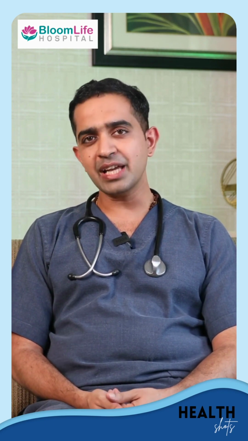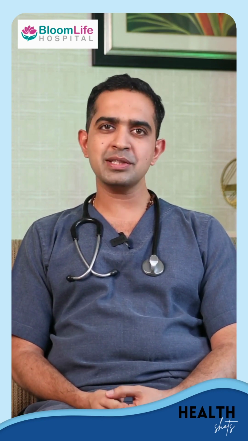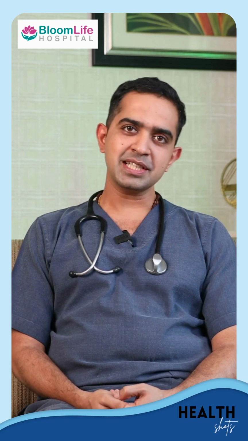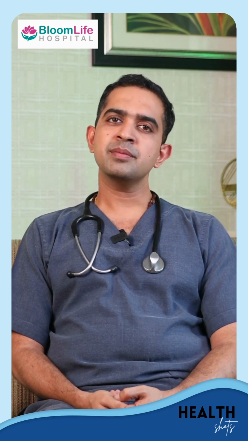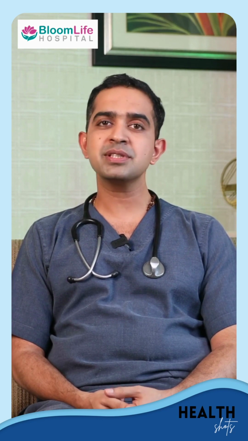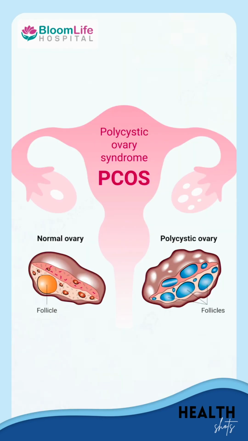Now as far as diabetes is concerned, it is usually associated with metabolic derangement, wherein many hormones can play havoc with your system. In such cases, we find that they might have problems with ovulation, which might delay conception. In women, diabetes is often associated with PCO, wherein women have very irregular cycles, so it's difficult for them to time their intercourse, and sometimes there is absolutely no release of egg, which again delays the conception.